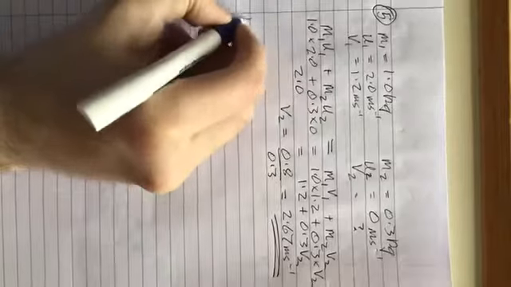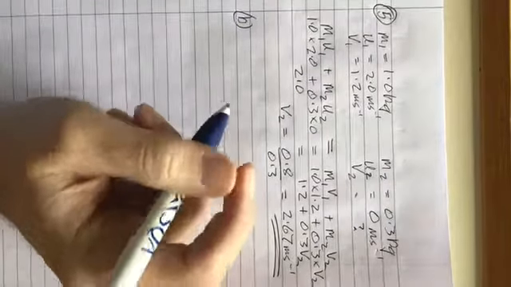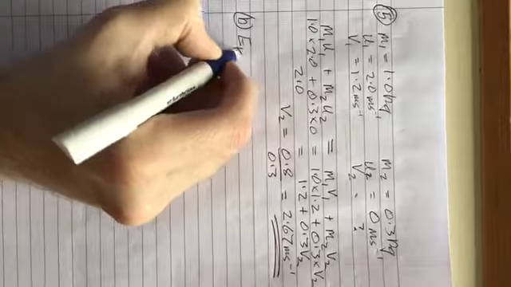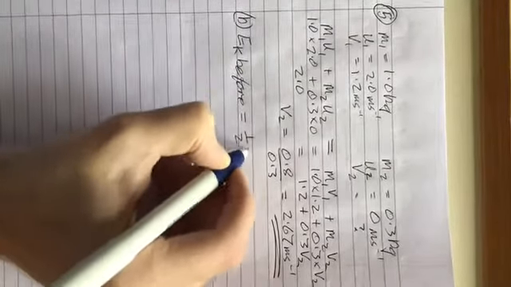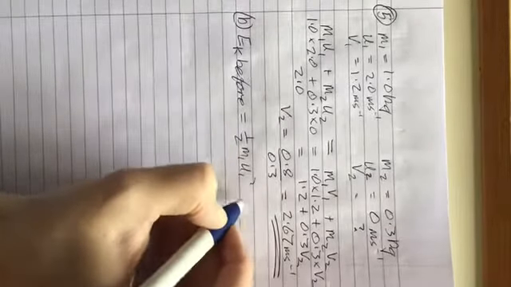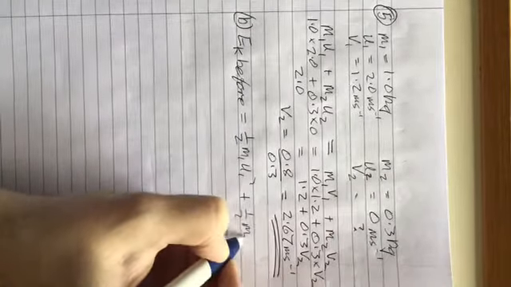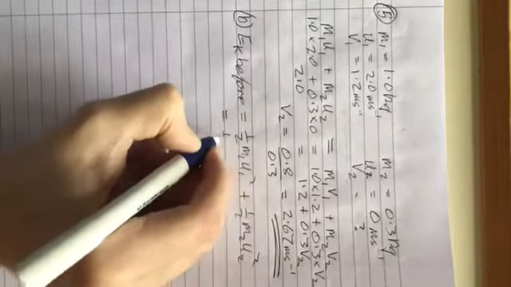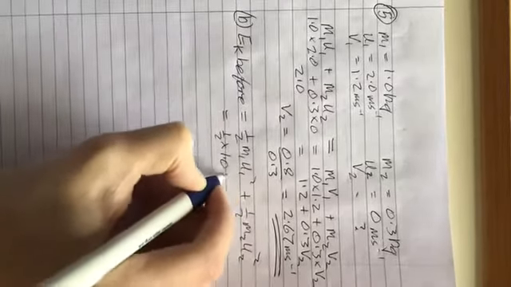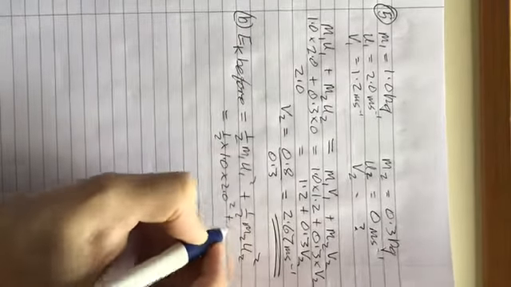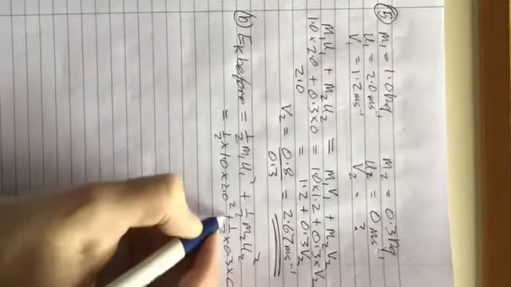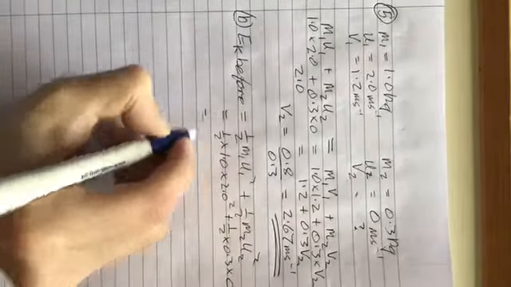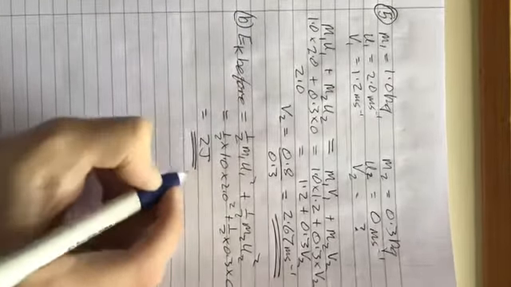And for part B, is it inelastic or is it elastic? Well, we need to work out kinetic energy before. So that's a half m1 u1 squared plus a half m2 u2 squared. Plug the numbers in. A half times 1.0 times 2.0 squared plus a half times 0.3 times 0 squared, so that's just going to be 0. That's going to equal 2 joules altogether.